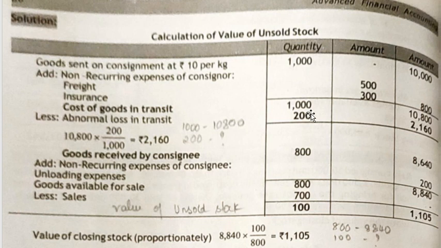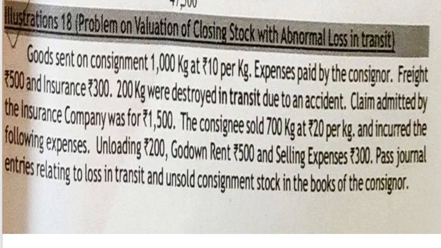So the goods which are moving from the consignor's place to the consignee, these goods are moving. It is in transit. Transit in the sense it is moving in the vehicle to reach the consignee. So how many goods? 1000 units. And what is the cost? 10,800. So next in the problem we will check, do we have normal loss in transit?